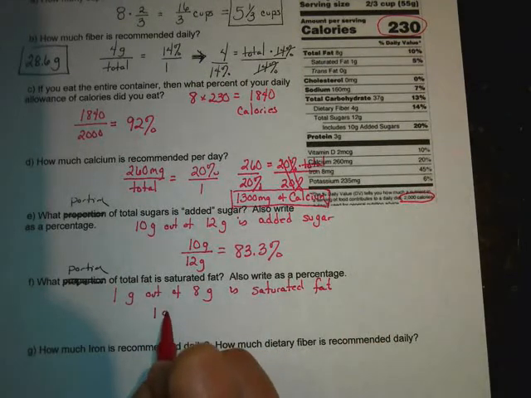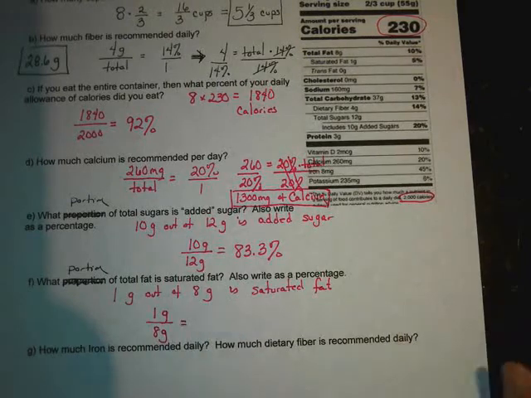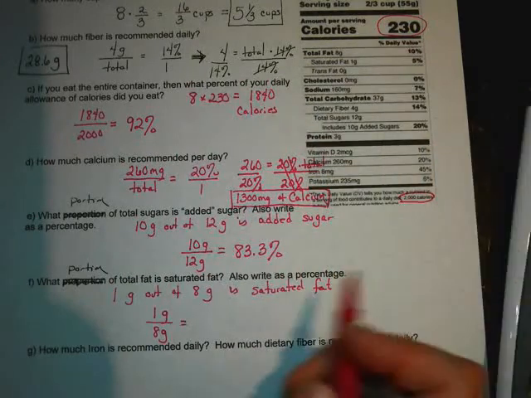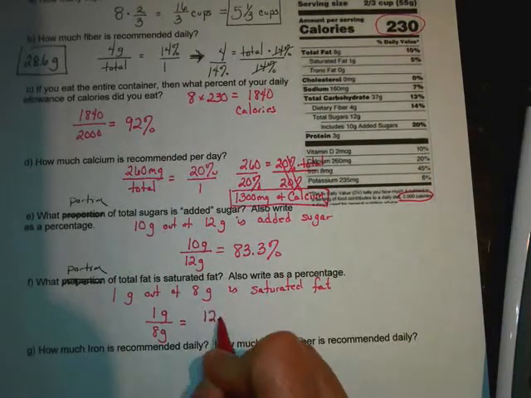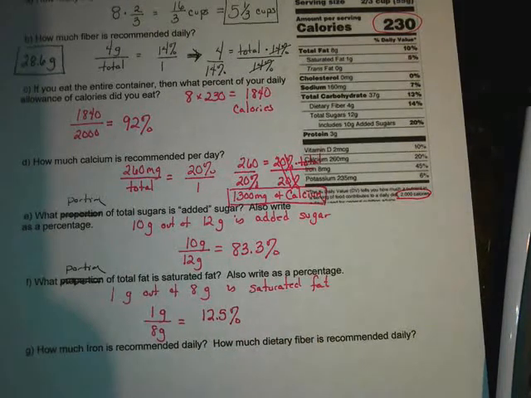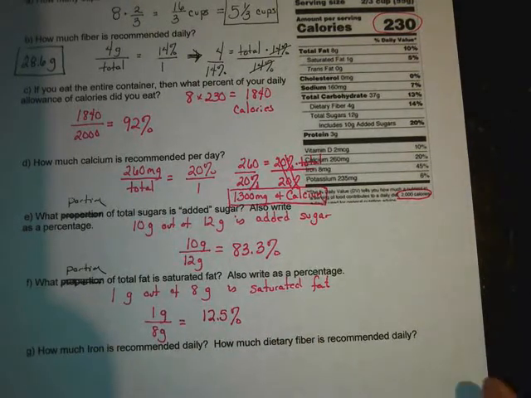So what's the part out of the total? Okay, so 1 divided by 8, and then don't forget you've got to multiply by 100 to get the percent. It says write it as a percent. So that's 12.5% of the total fat is saturated fat.